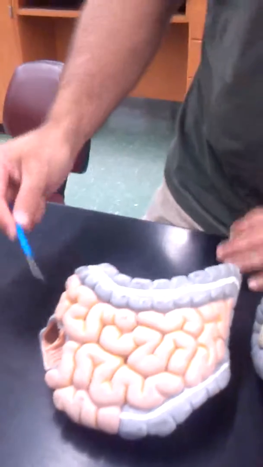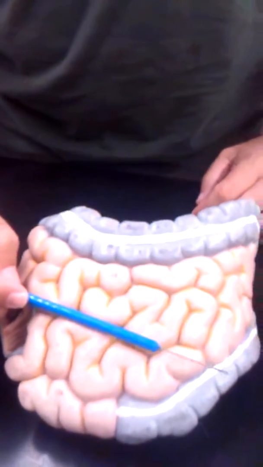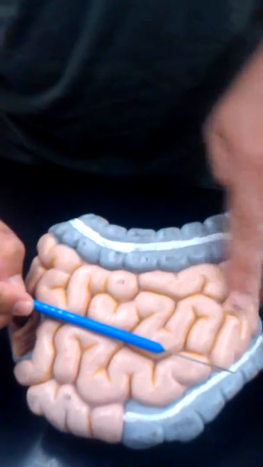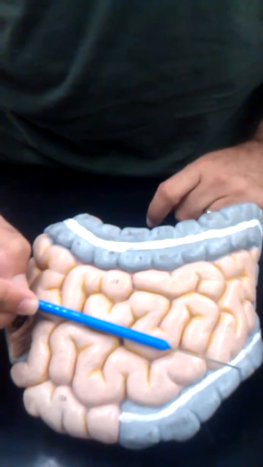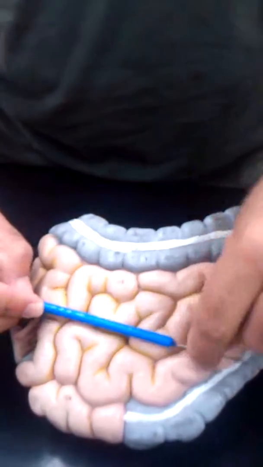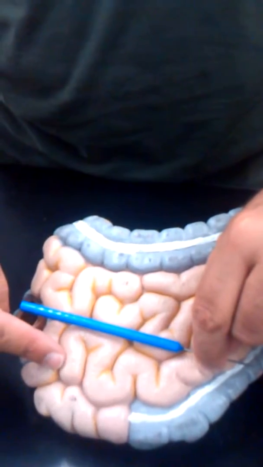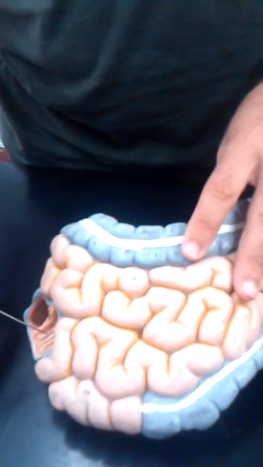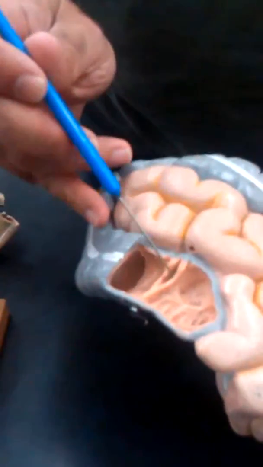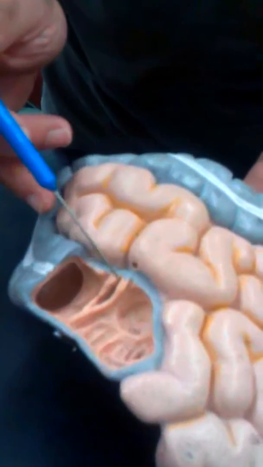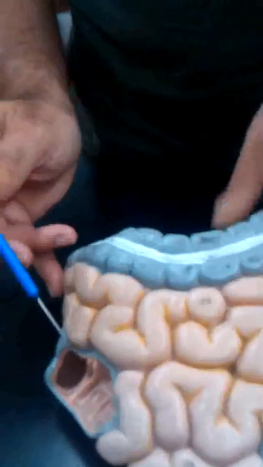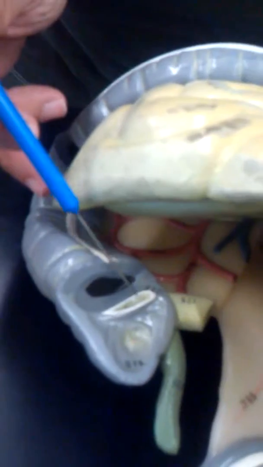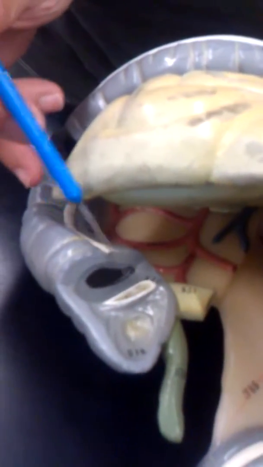The next area of the small intestine, if I just take my pointer and put it this way, the area located on top would be called the jejunum. And the area below is the ileum. At the end of the ileum, we're going to transition from small intestine to large intestine. And we're going to do so through the ileocecal valve, which is on this model here. And on this model, it's located right here. That's the ileocecal valve.